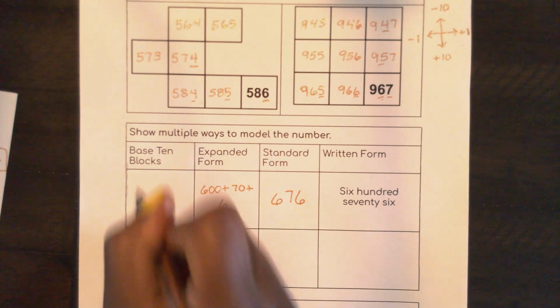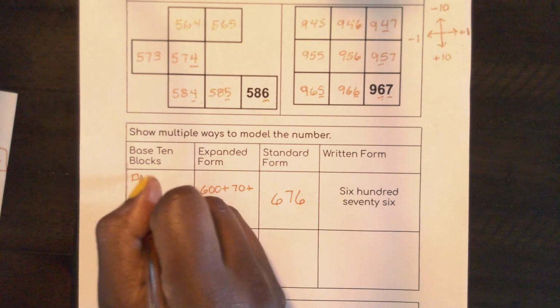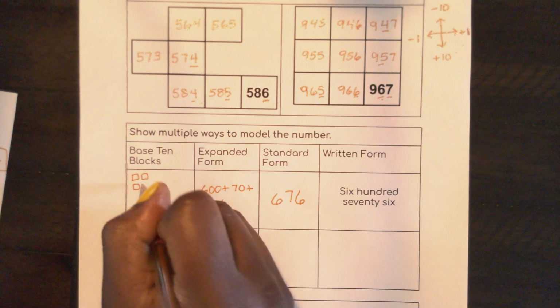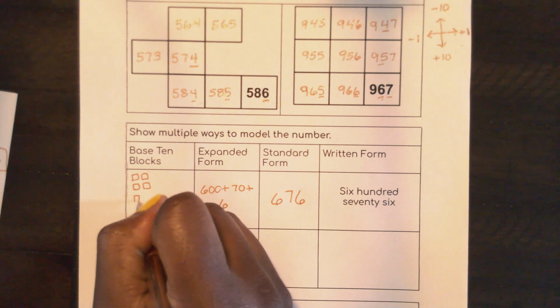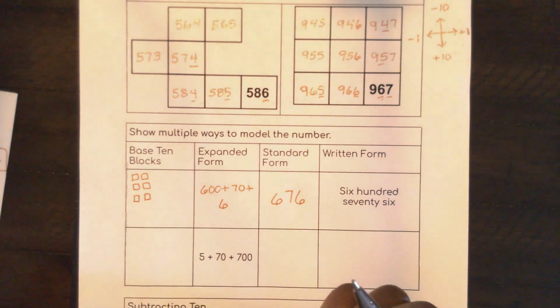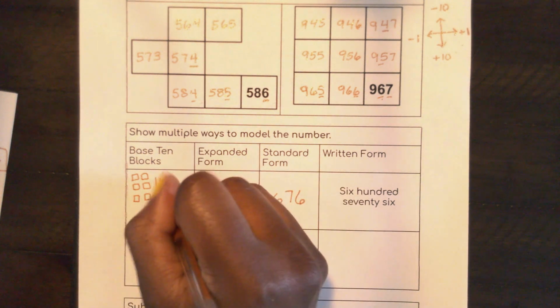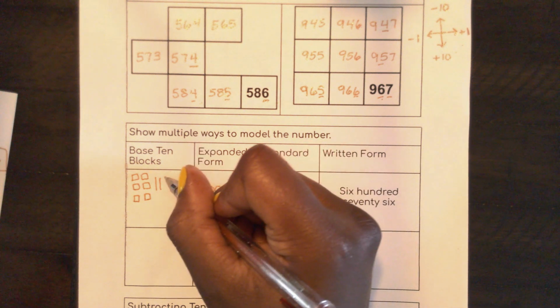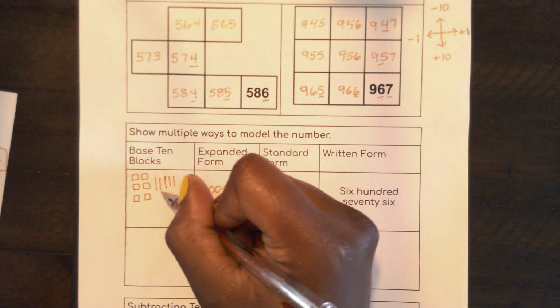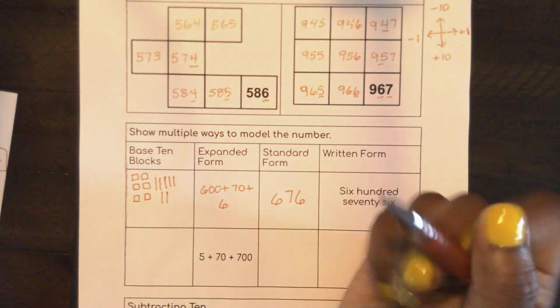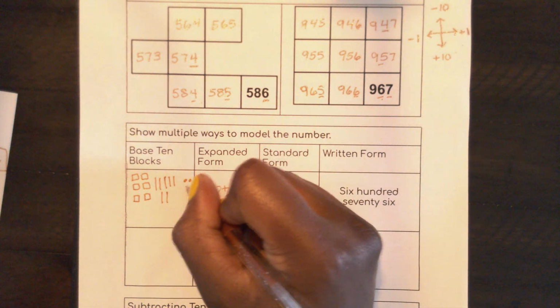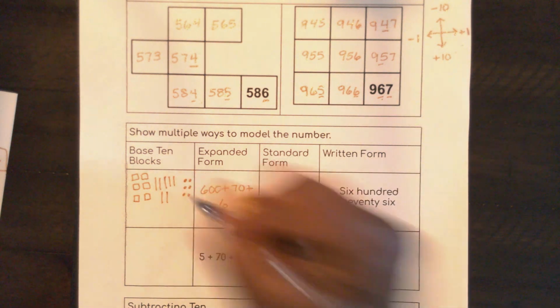Base 10 blocks, I have 600 blocks. 2, 4, 6, and then 70, 10, 20, 30, 40, 50, 60, 70, and 6. 1, 2, 3, 4, 5, 6.